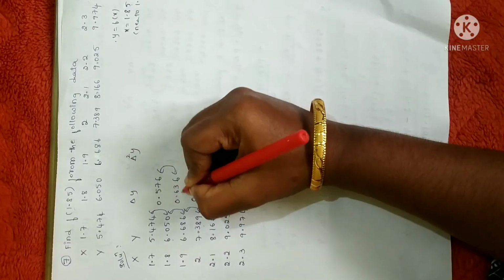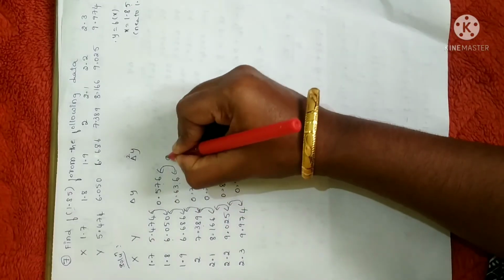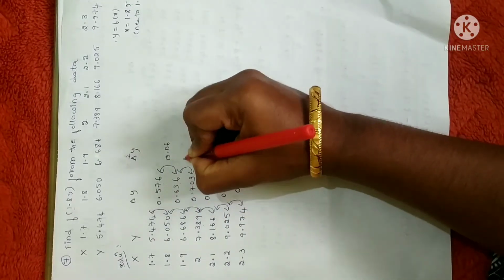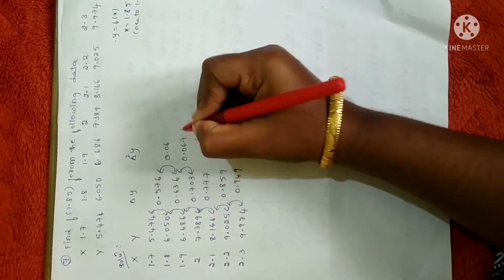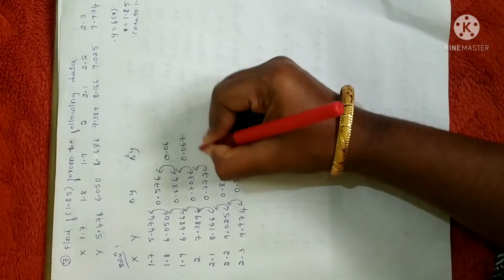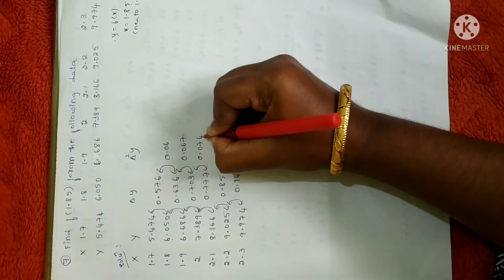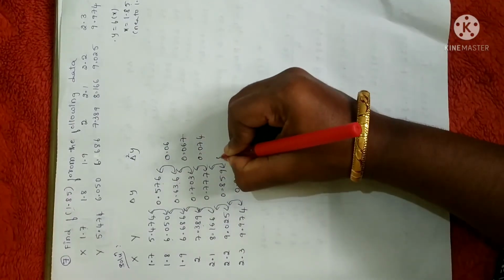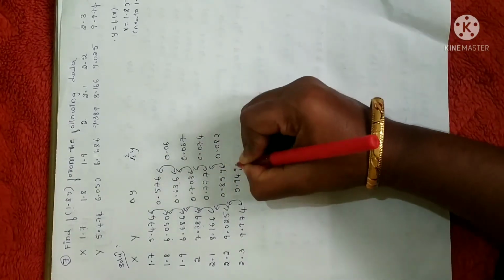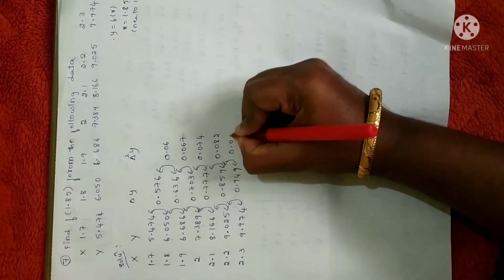So 0.636 minus this value, 0.06. Subtract these two values, 0.067. Next, subtract these two values, you will get 0.074. Again, similarly, subtract these two values, 0.082. Subtract these two values, 0.09.